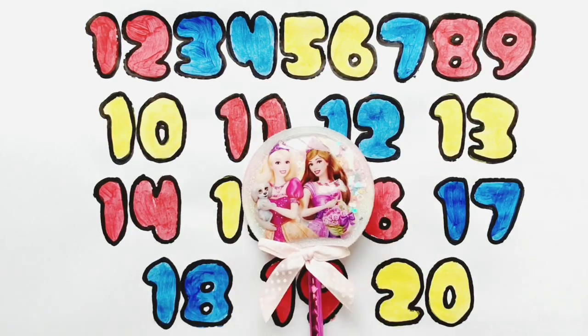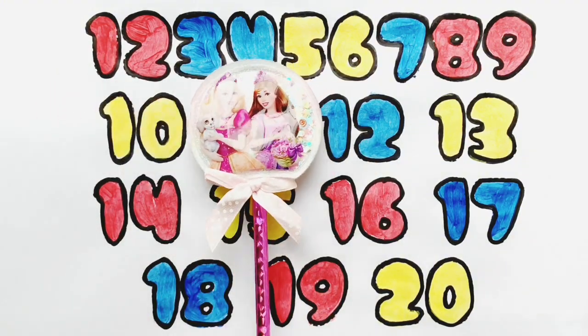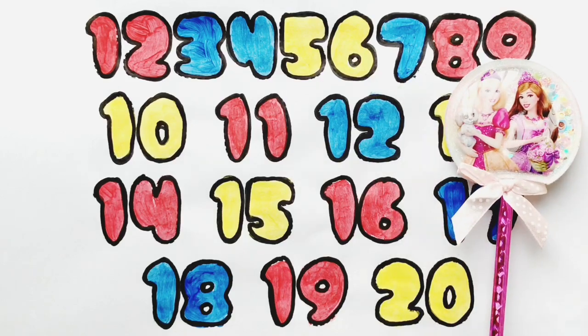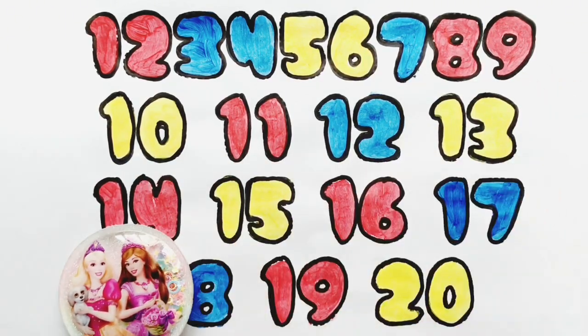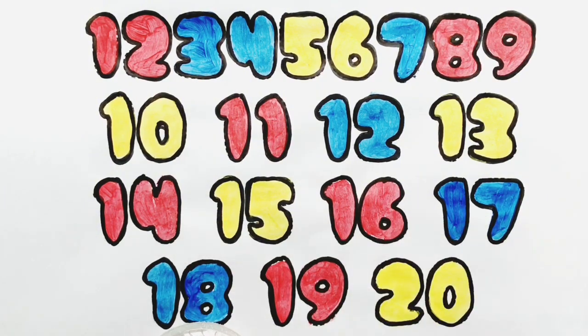Let's repeat again. Number 1, 2, 3, 4, 5, 6, 7, 8, 9, 10, 11, 12, 13, 14, 15, 16, 17, 18, 19 and 20.